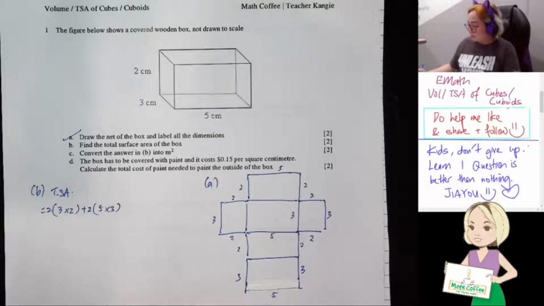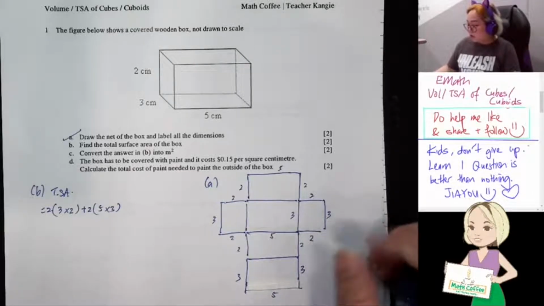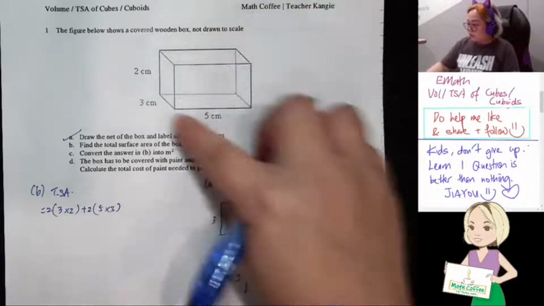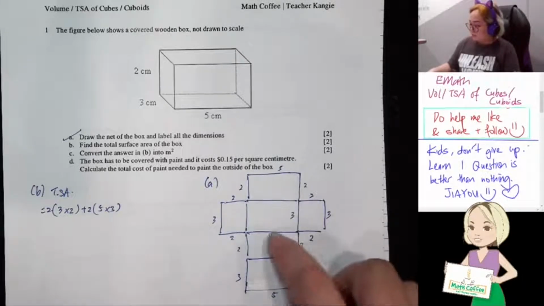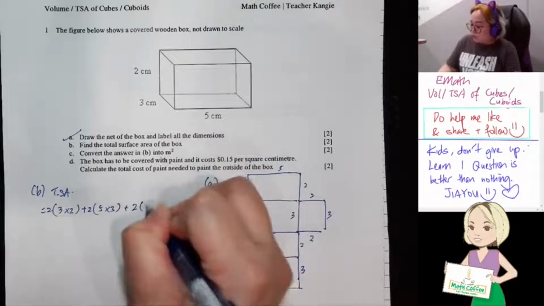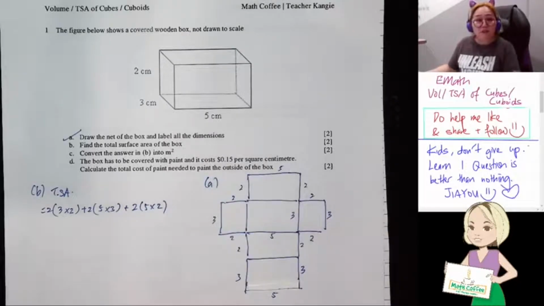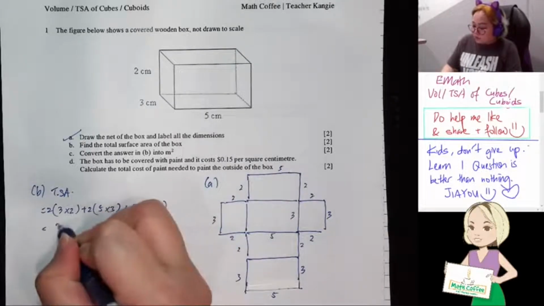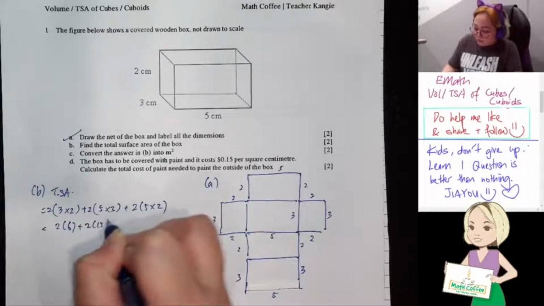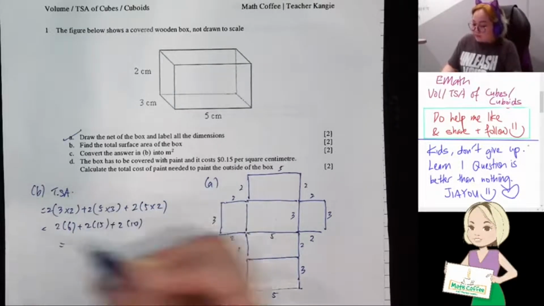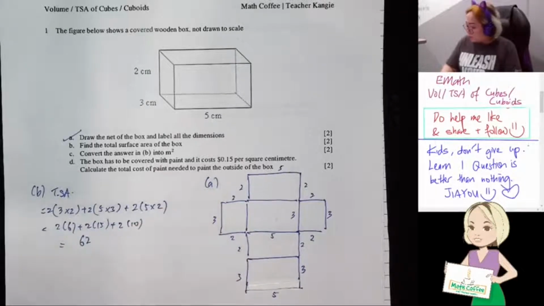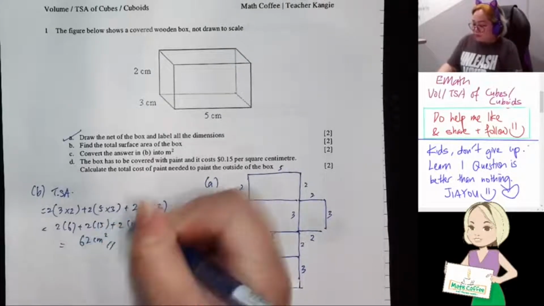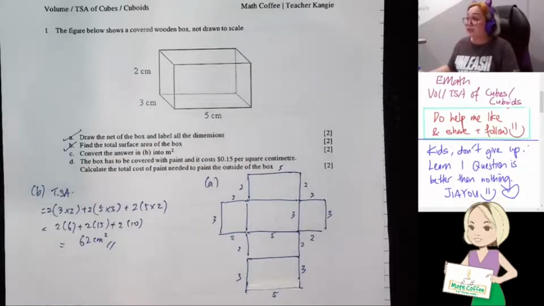And lastly, I have the corner. So the corner is 5 times 2, right? Which is this 2, this one. 5 times 2. So I have 2 of the 5 times 2. So in total, we have 6 faces. So it will be 2 times 6 plus 2 times 15 plus 2 times 10. So we have 12 plus 30 plus 20, and that will give us 62. So 62 cm squared. Done. That's the total surface area.